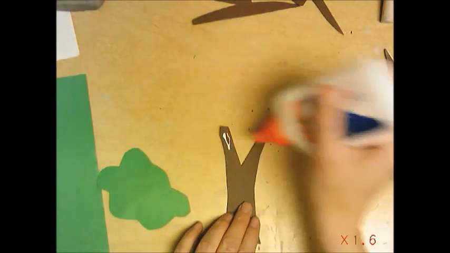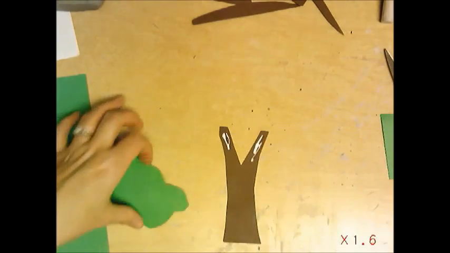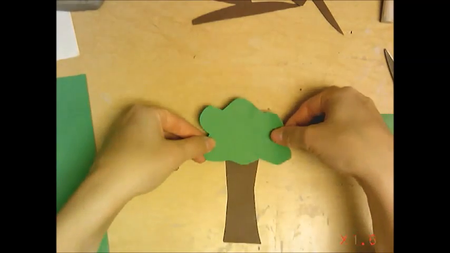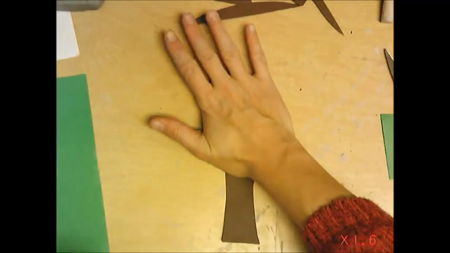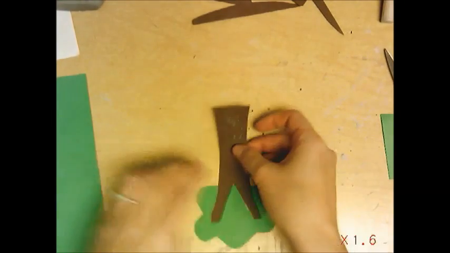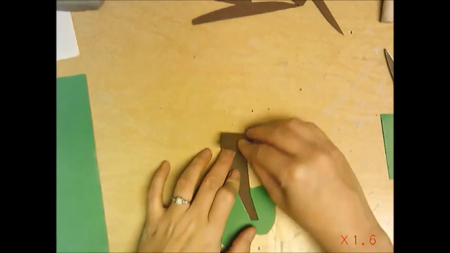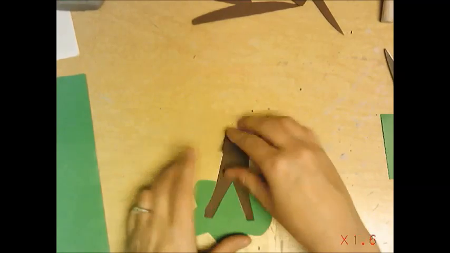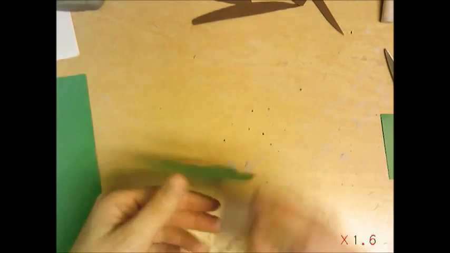Here's the top. And you want to put some glue onto the stem. Lay the tree. And to make the stand, you would do the same thing. Take the bottom, fold it, gives it a little foot.